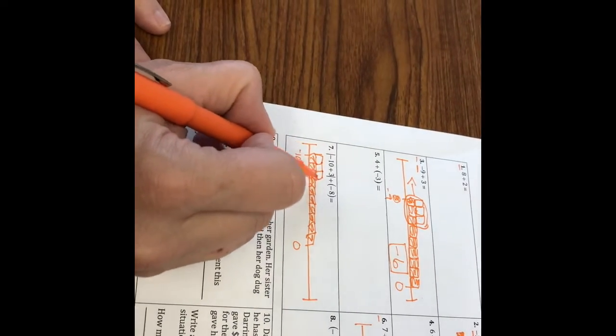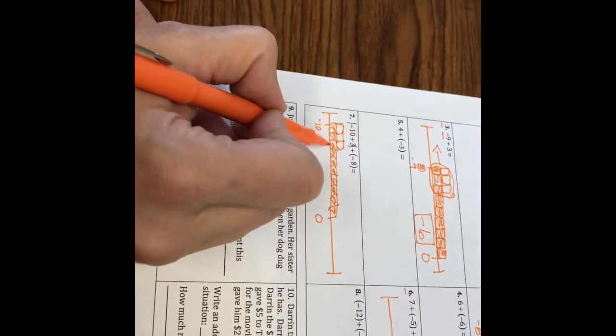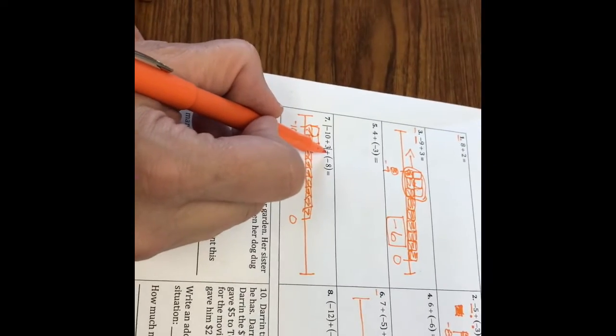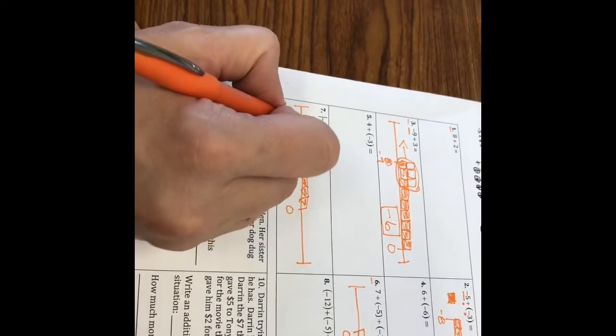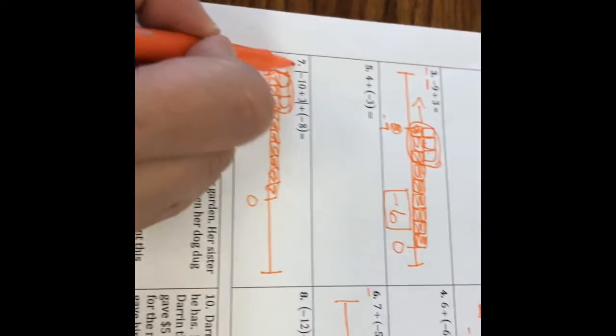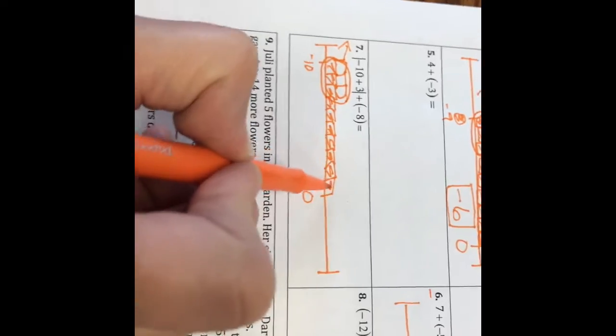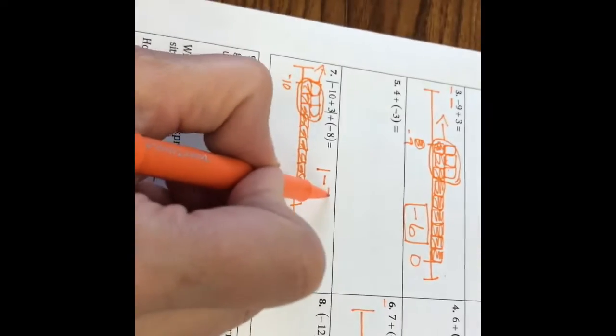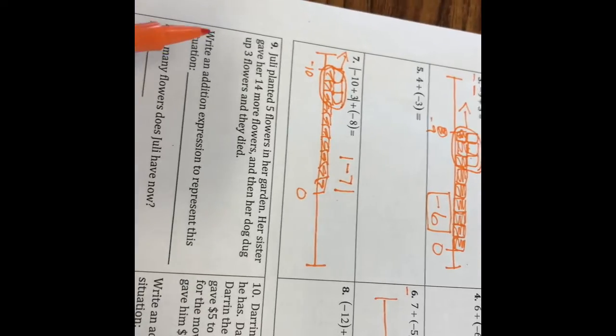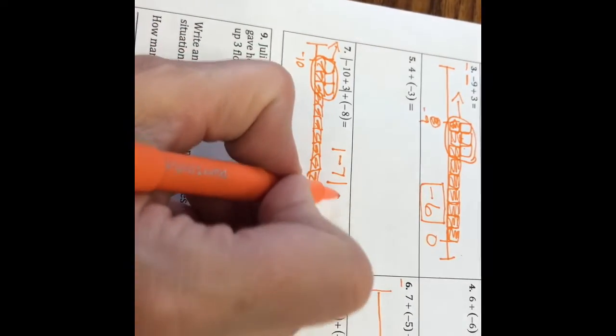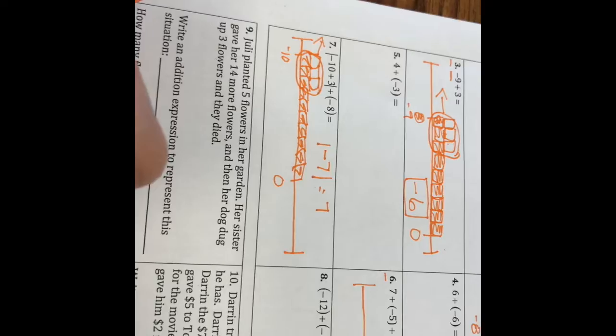And I'm gonna add 3 positives, okay? And then that gives me, hold on, that gives me what? That gives me -1, 2, 3, 4, 5, 6, 7. Well, if you think about that, that's the absolute value of -7. Well, don't be fooled, because that's actually equal to 7, okay?